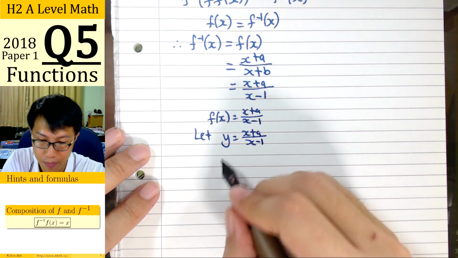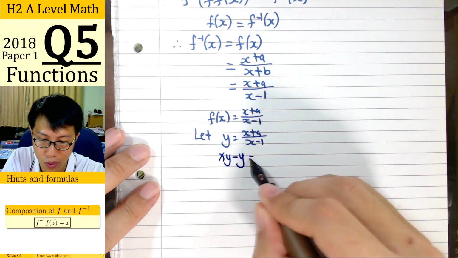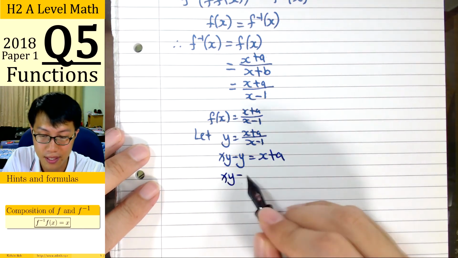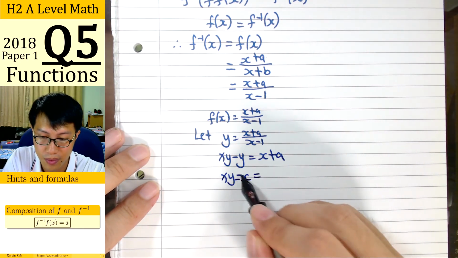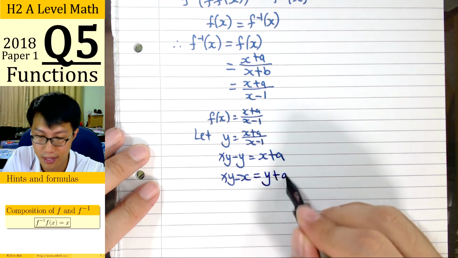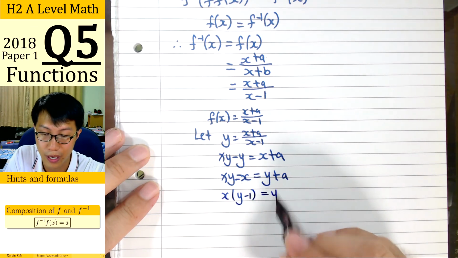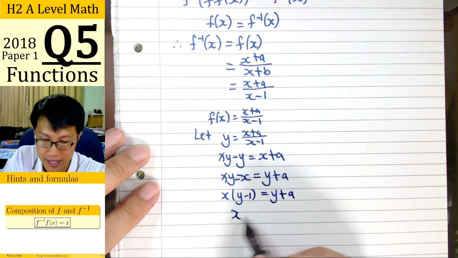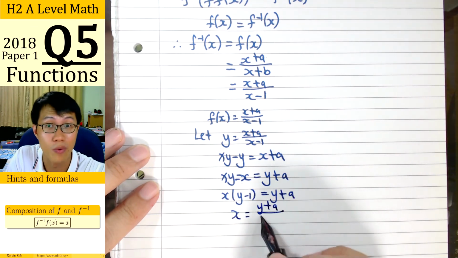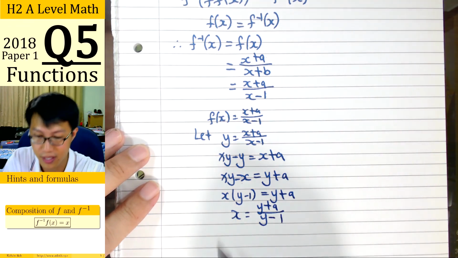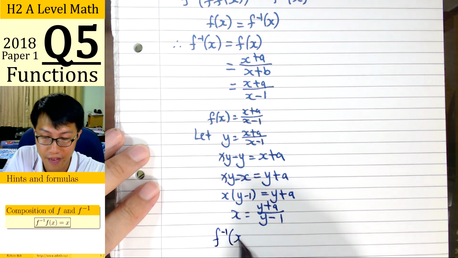We cross multiply. We have xy minus y equals x plus a. Let's group all the x's together. We have xy minus x equals y plus a. Factorizing x gives us x(y minus 1) equals y plus a, and x equals (y plus a) over (y minus 1). So this is our formula for f inverse, changing all the y's back to x's. f inverse x is equal to (x plus a) over (x minus 1).